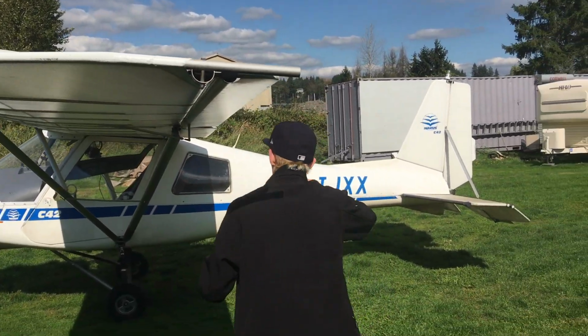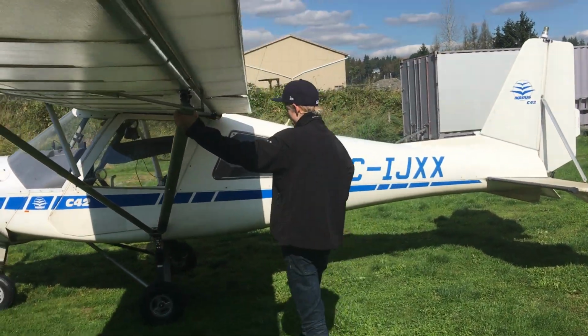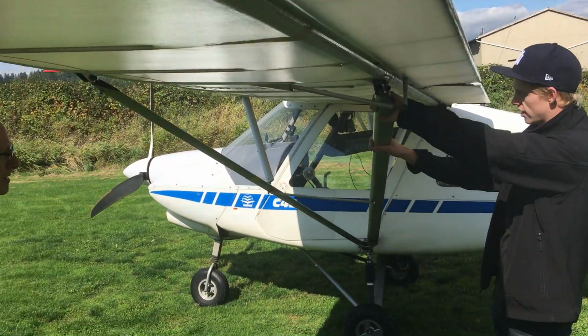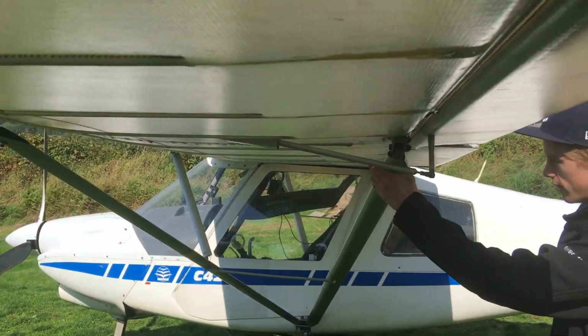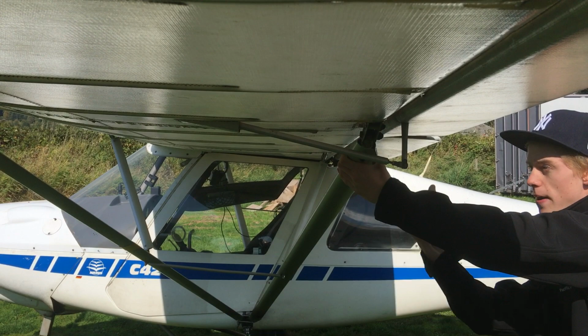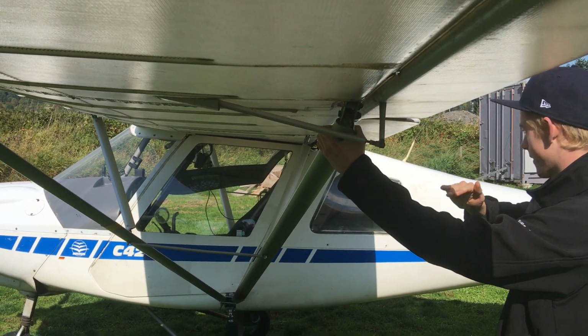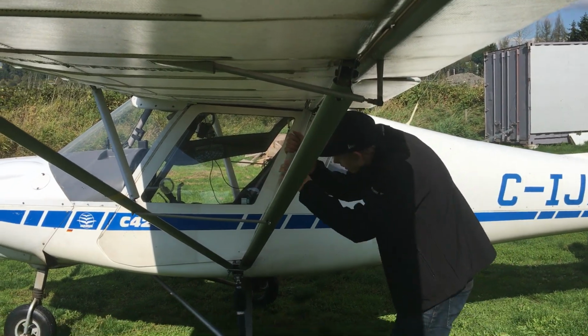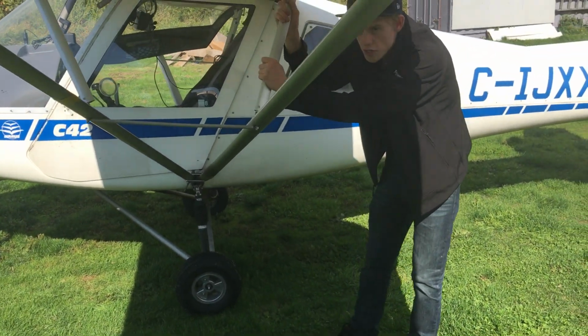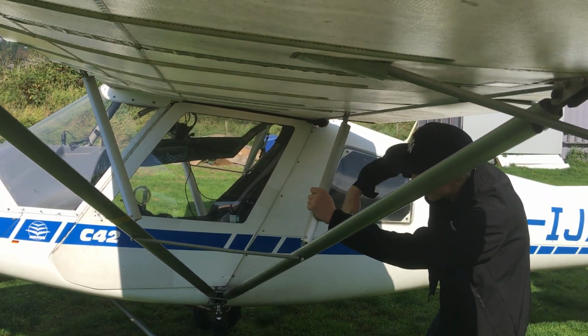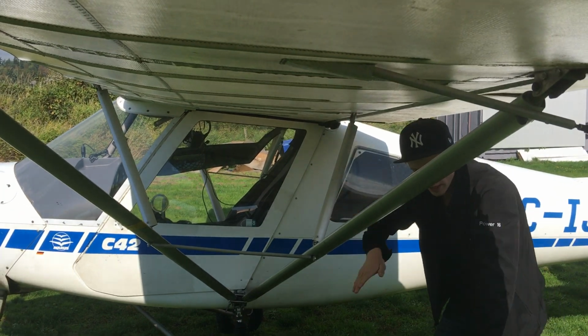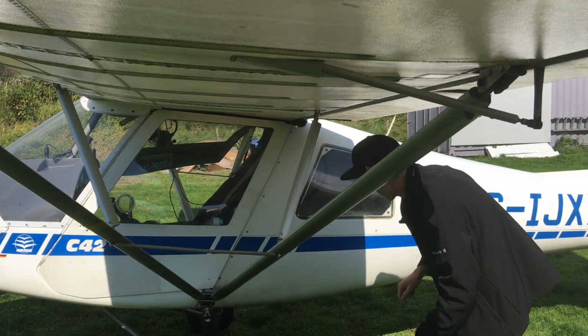Moving forward, these guys are our lift struts. These primarily take on positive load. When the airplane is being pulled backwards, the wing wants to go upwards, and these will hold the wing in place. These are compression struts, and these primarily take on negative G load. So if the wing was to be pushed downwards, these will prevent the wing from crumpling in on itself. That's the purpose of these guys.